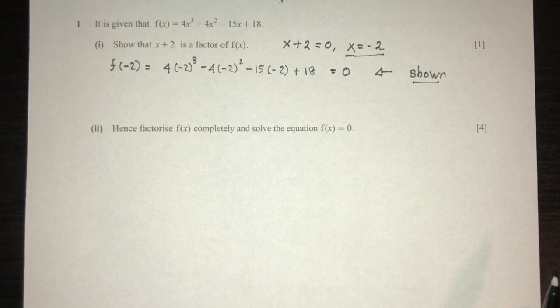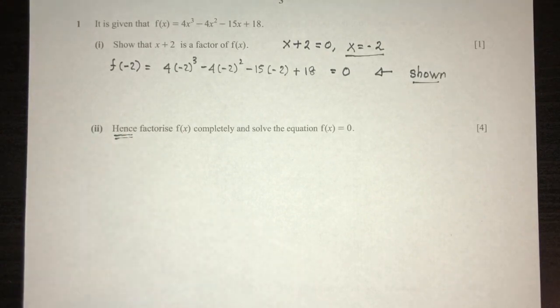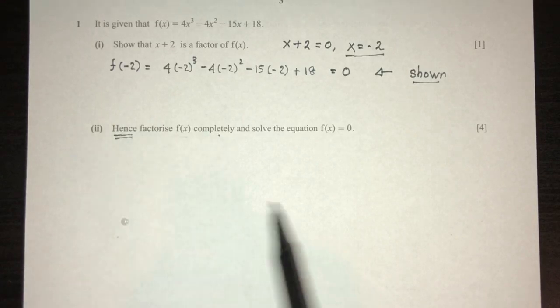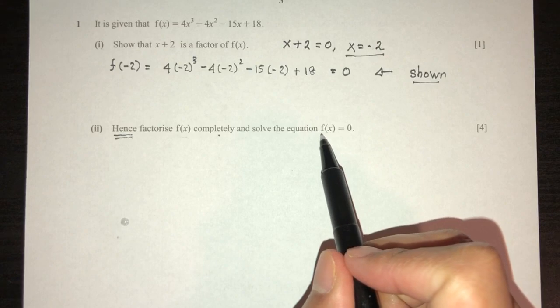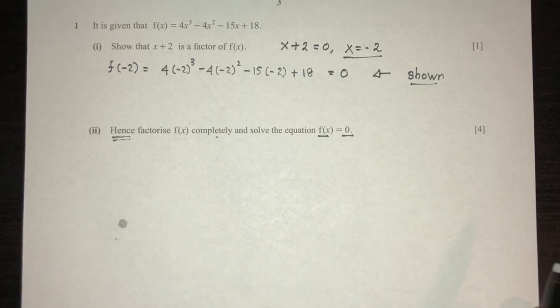Now part 2, hence means we have to use your answer from part 1. Okay, factorize f of x completely, and then we have to solve the equation f of x equal to 0. So how do you factorize a cubic function completely? You have to do long division. You have to find all the factors of the expression.